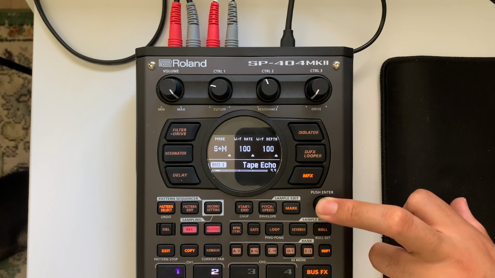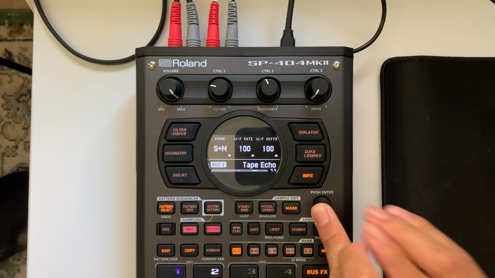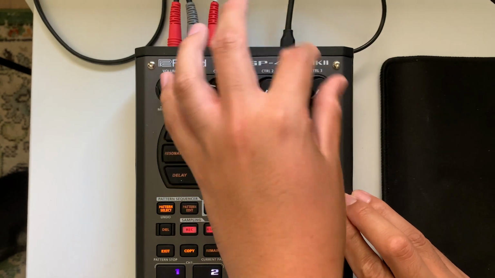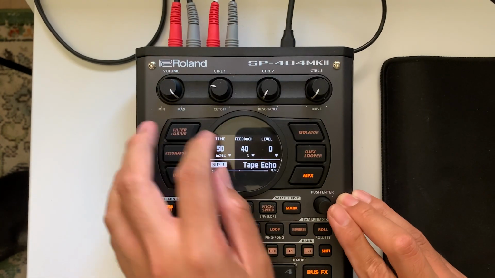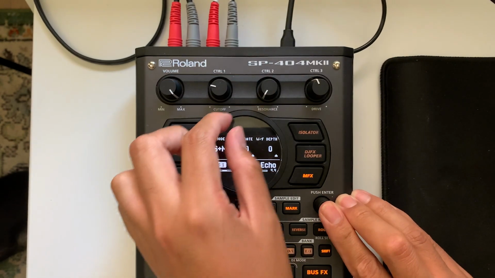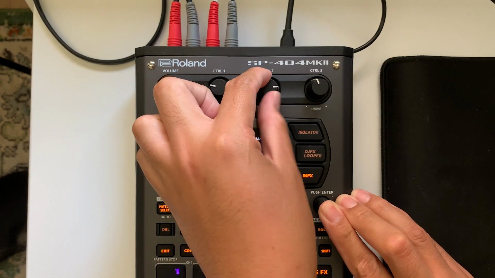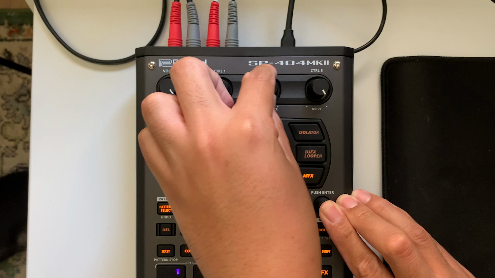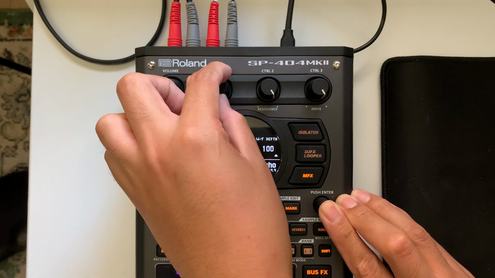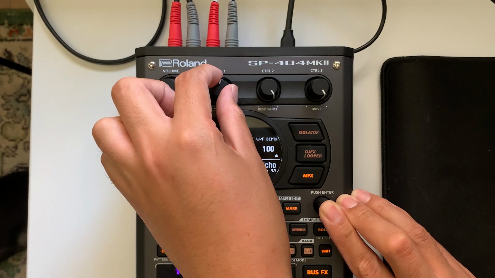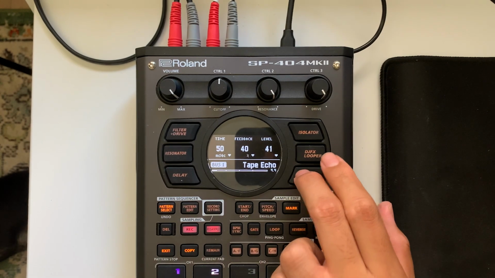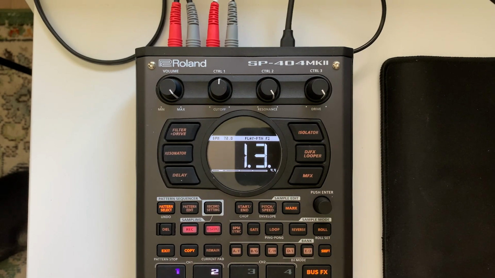Same thing with the depth. The rate messes with how much of it gives it that tape wear, and then the depth is just the depth of it. So if I mess with it, it's set to 100, let me go down to 0, turn this up. So cool little effect, cool little thing to throw in there, whatever you're doing.